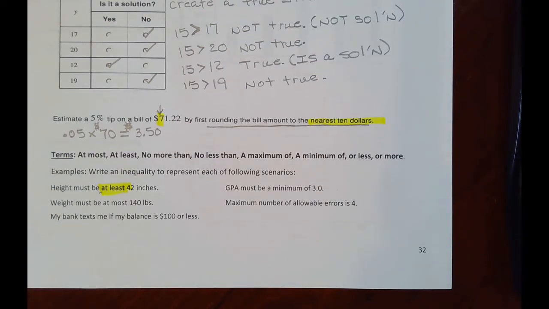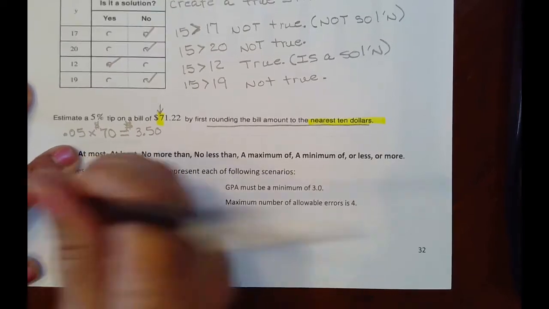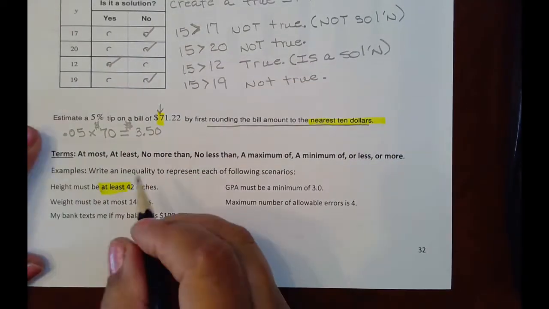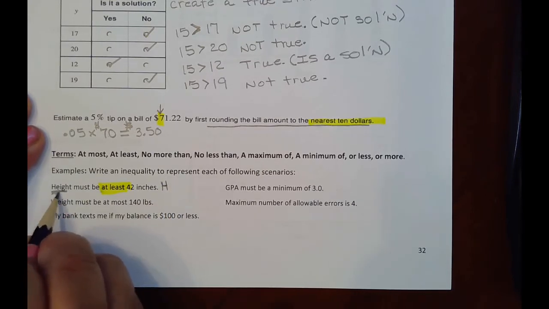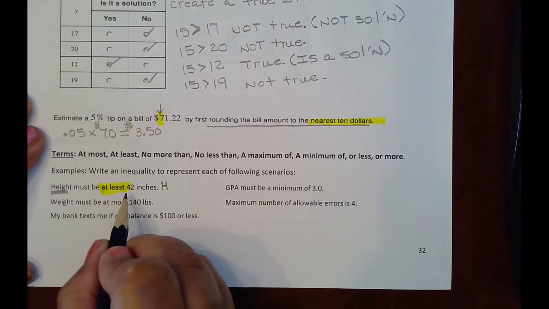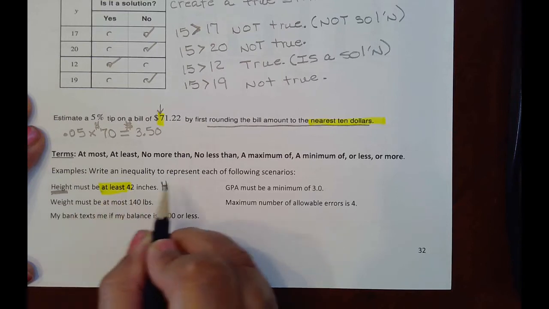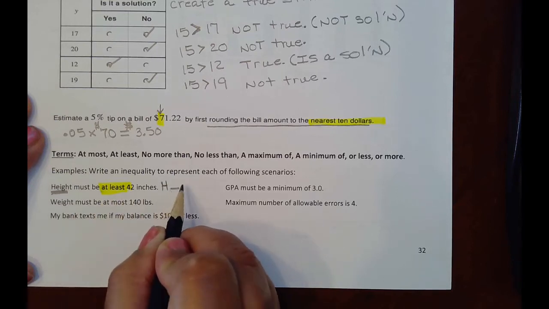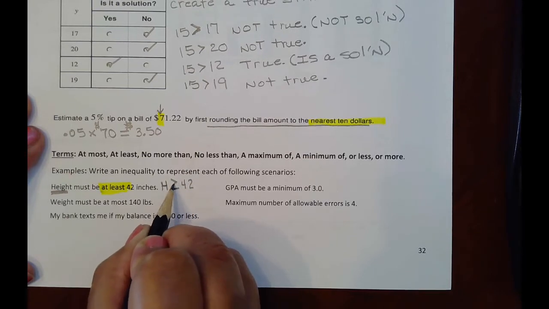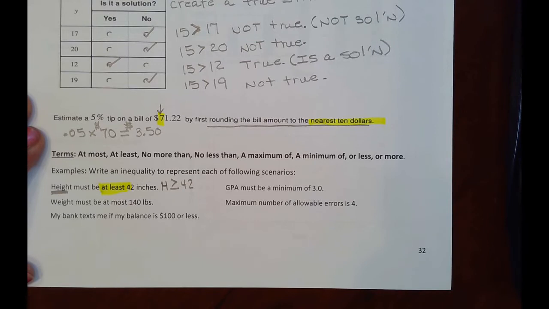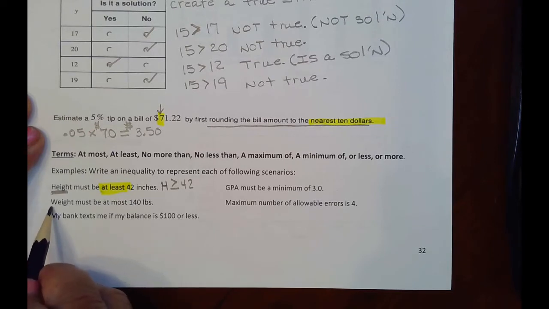Okay, so this one has at least 42 inches, so we can write it like this as an inequality. The height, I'll put that for H, the height must be at least 42. That means it can be equal to 42 at the bare minimum or greater. They can't let a tiny little person on the ride. That wouldn't be safe. Okay, then this next example, weight.